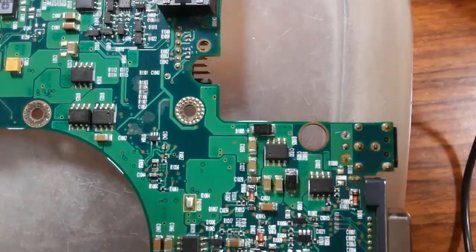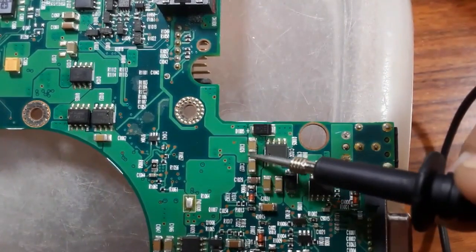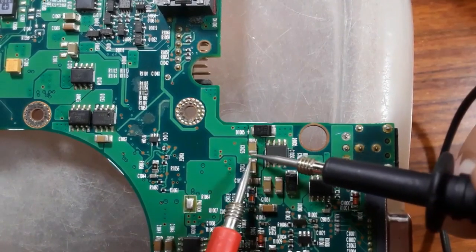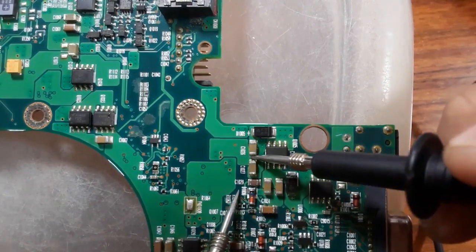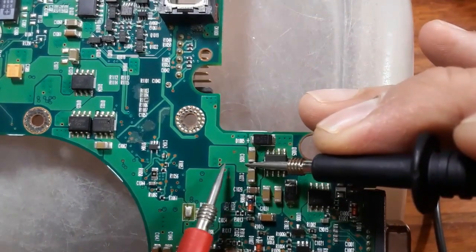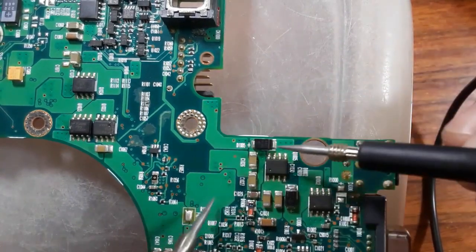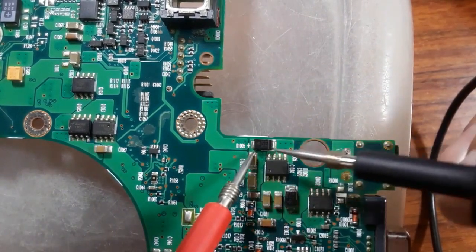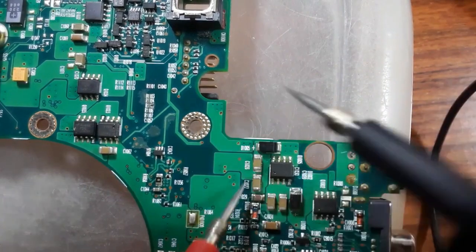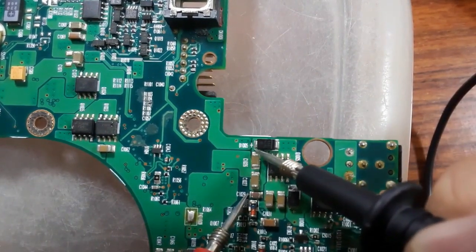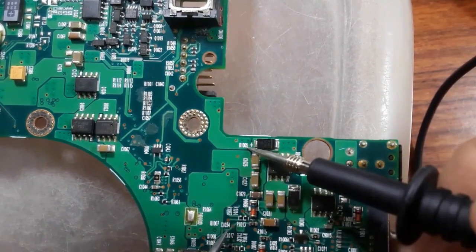And here, for example, these two capacitors are connected together, as you can see. Why? Because we have the same color, and they are also connected to these two points. And from here, this capacitor is connected to this diode. Why? Because we have the same path.